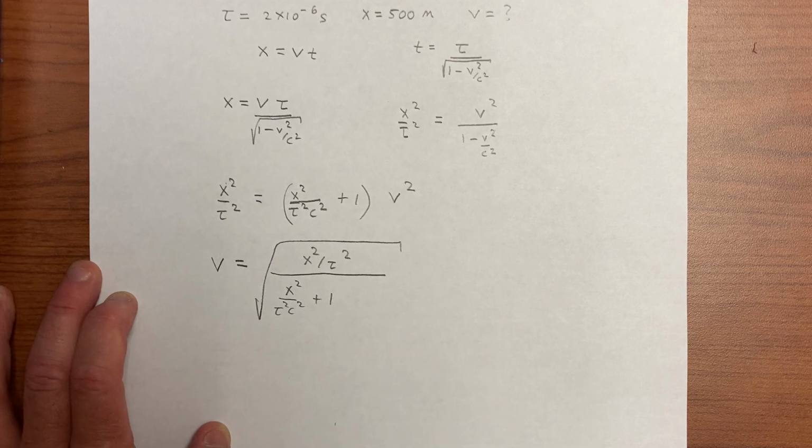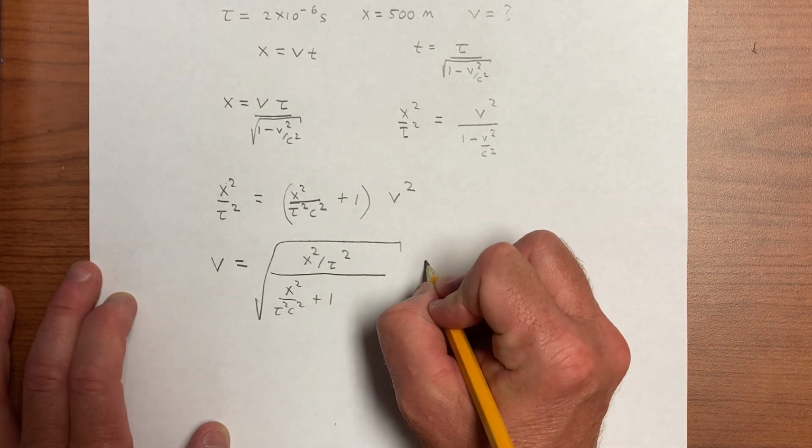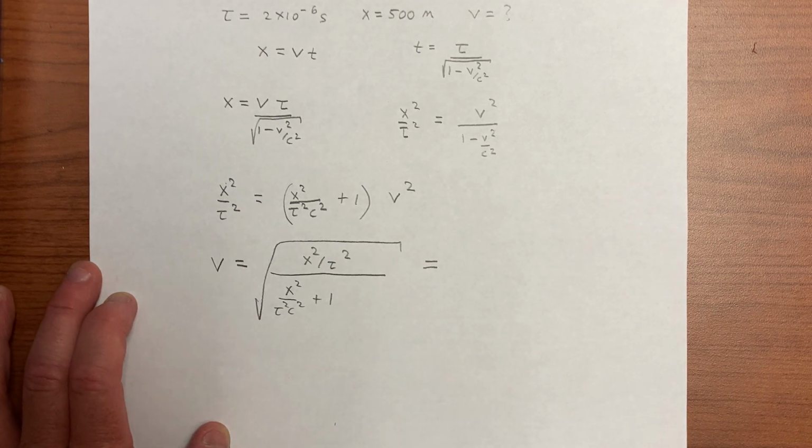So let's plug these values in, and let's see what speed we get.